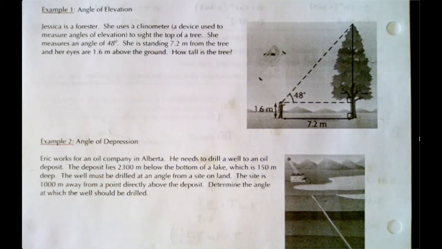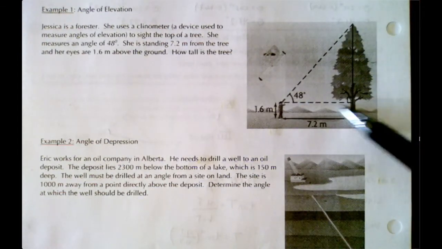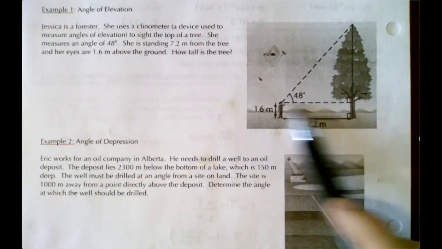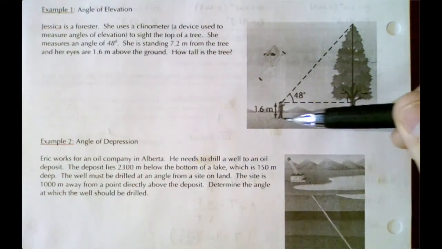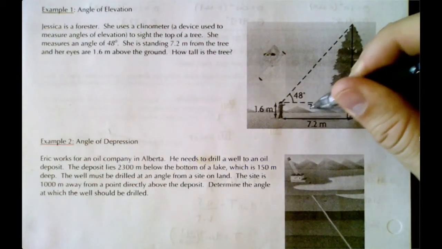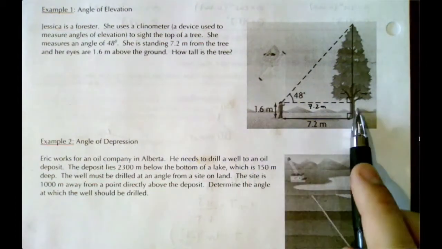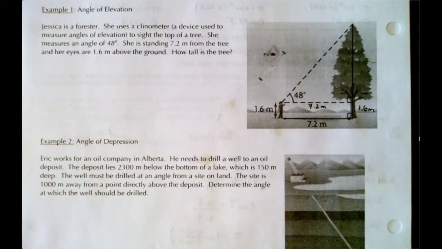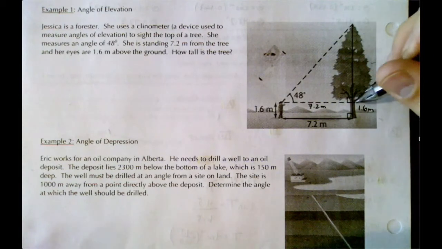Well, based off of this diagram, we have a couple things. We have a nice right angle triangle right here, so we know we can use some trigonometry. And we have a rectangle down here. The nice thing about this rectangle is that rectangles have pairs of equal sides. So if this bottom length is 7.2, so is this length of the triangle. If this side length is 1.6, so is this side length 1.6. So if we want to know the height of the tree, really, we just need to figure out this part of the triangle and then add the 1.6 meters.